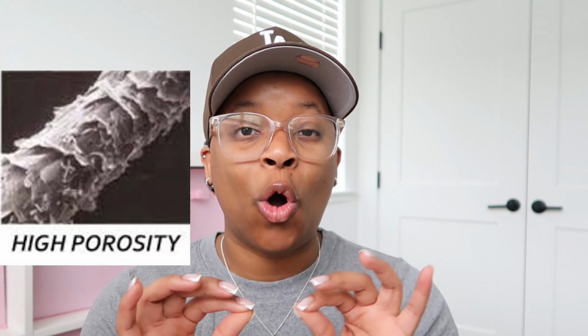Now let's move on to high porosity. High porosity has no problem receiving water, but it loses it just as fast as it receives it. So when I talked about the hair strands being kind of open and having those gaps in it, that's where you're going to be losing that water because your hair is not holding it. This can also lead to dryness. Because if I'm washing my hair, I'm putting moisture in it, but it's like my hair is still dry, that's what happens. And it can become really frizzy.